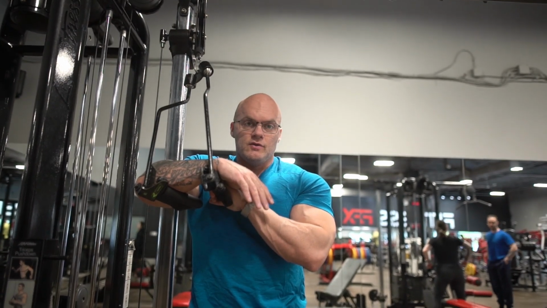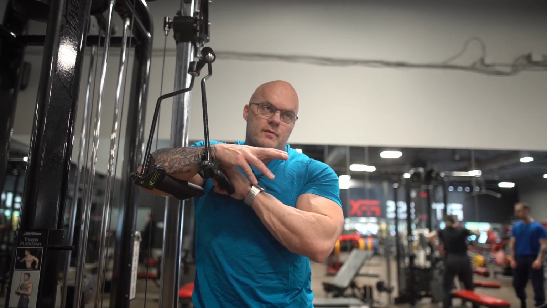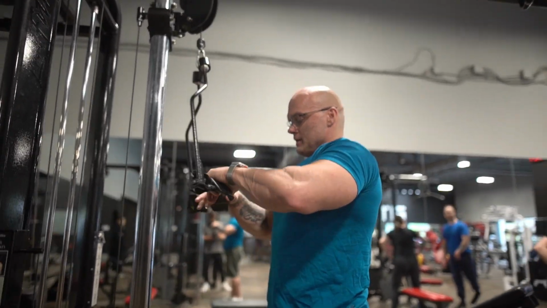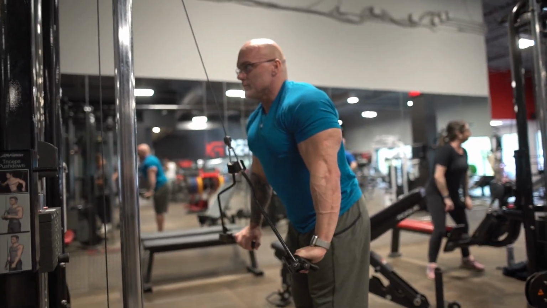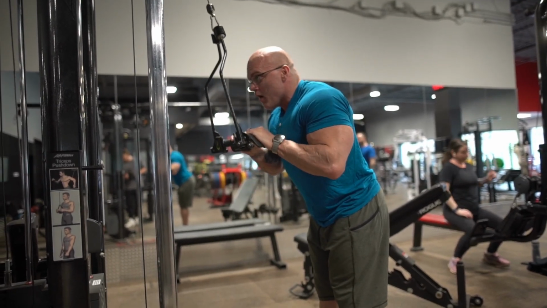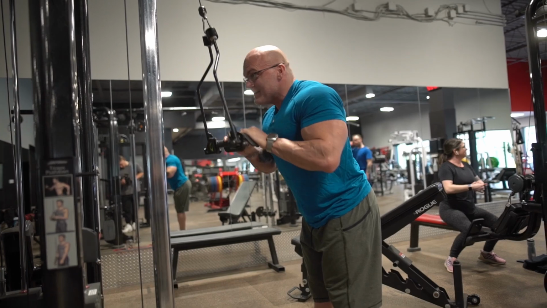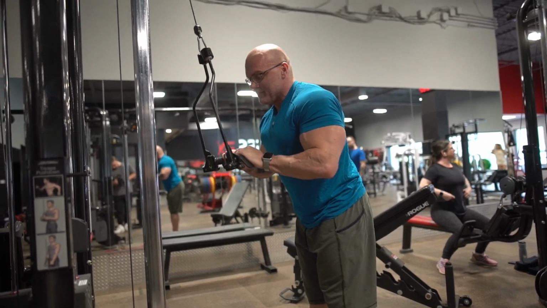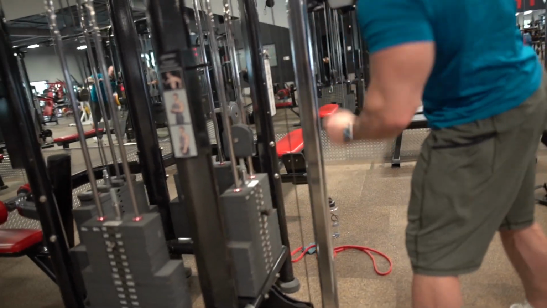The second protocol that you can use is something called a drop set. It's something I've gone over before, but essentially you're gonna do normal rep timing, and you're gonna go all the way until you can't even get it from here. Stop, drop the weight a little bit, and continue.